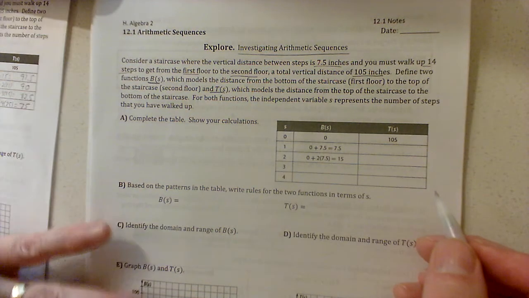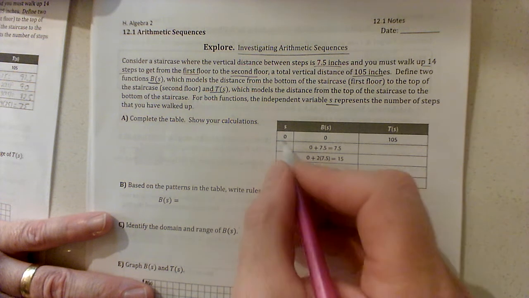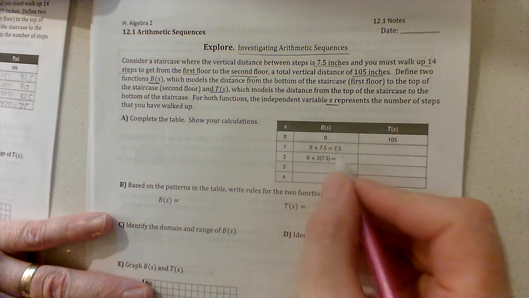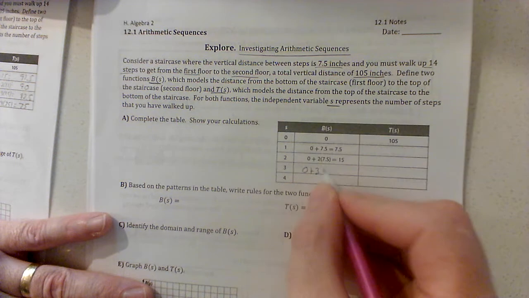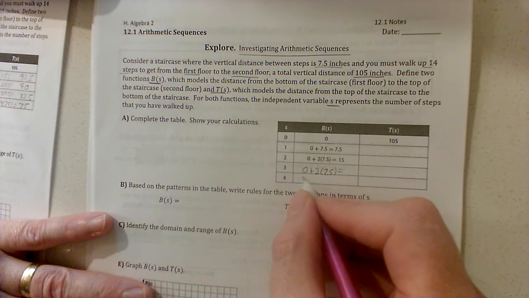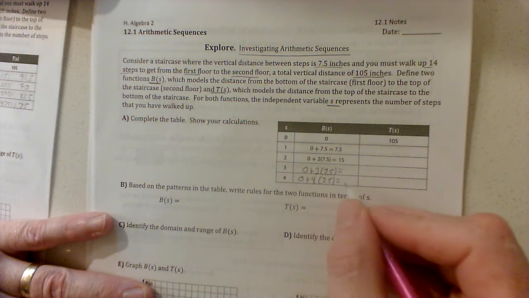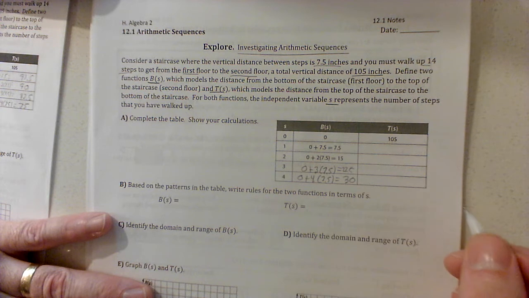All right. So for both of those, the independent variable, what we're plugging in, is S. And we can kind of see that located down here. And they started us off, right? They said, hey, when we haven't taken a step, we're still 105 inches from the top and we're 0 inches from the bottom. We've taken one step, two steps, we can see that our distance from the bottom increases. If I've taken 3 7.5 steps, it's increased even further. And if I've taken 4 7.5 steps, it's increased even further. Obviously 30 and 22.5.